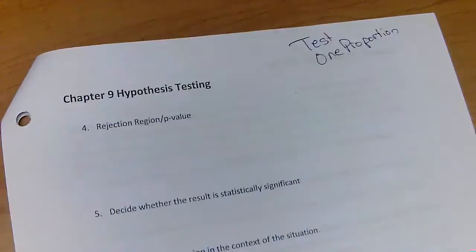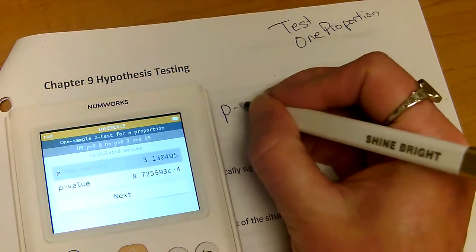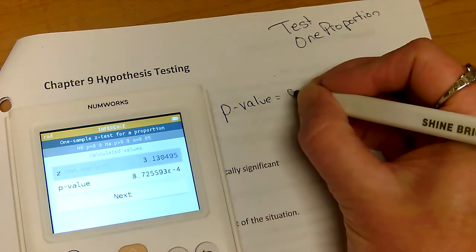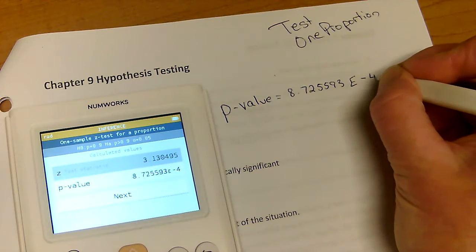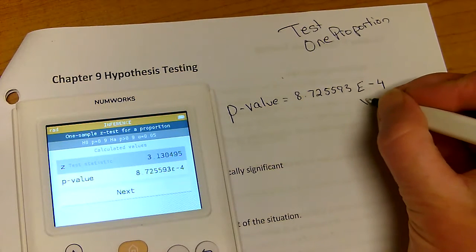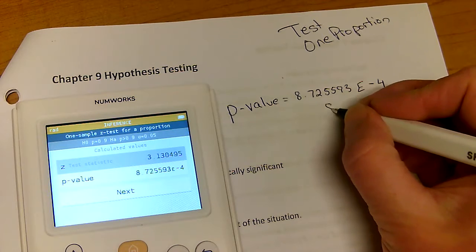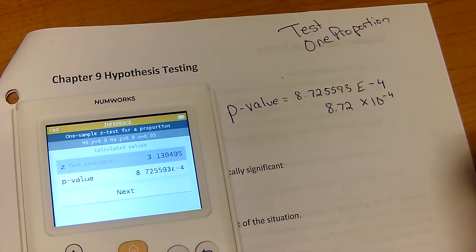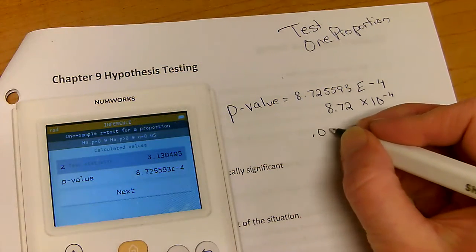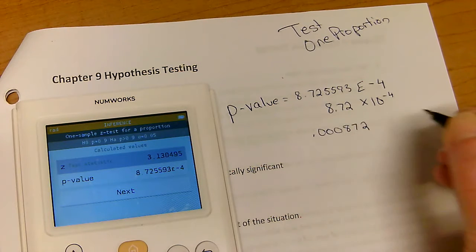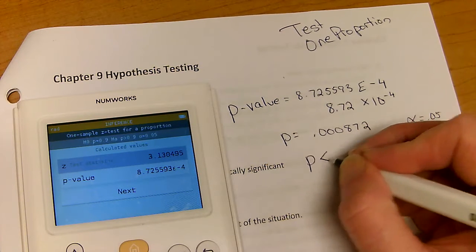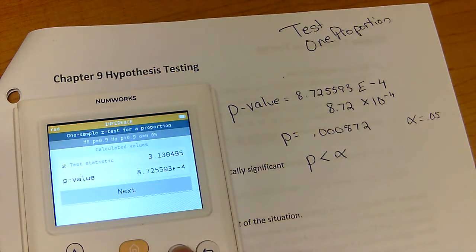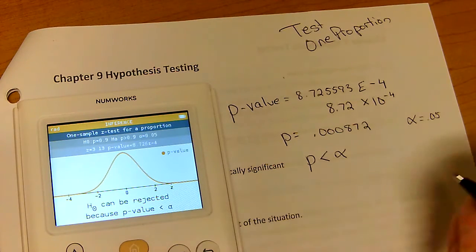And it gives me this p-value that's kind of interesting. The p-value is 8.725593 E negative 4. That E negative 4 means times 10 to the negative 4. So this is really 8.72 times 10 to the negative 4, which is 0.000872. If I compare that to my alpha, which was 0.05, this is super, super smaller. And if the p-value is smaller, then the null can be rejected.